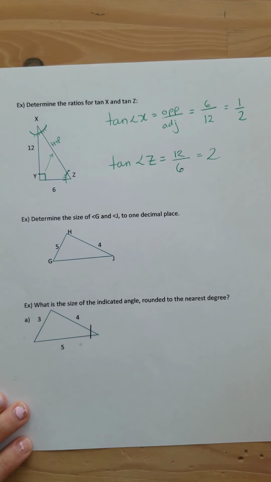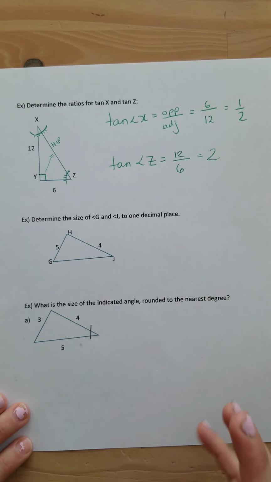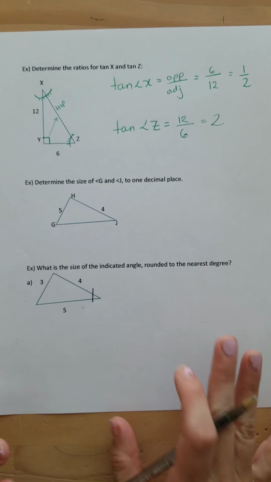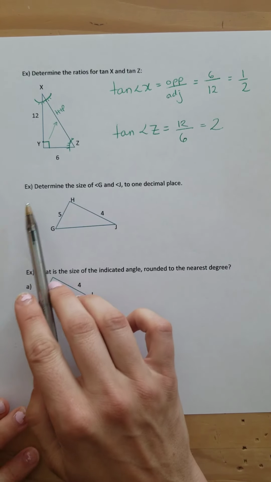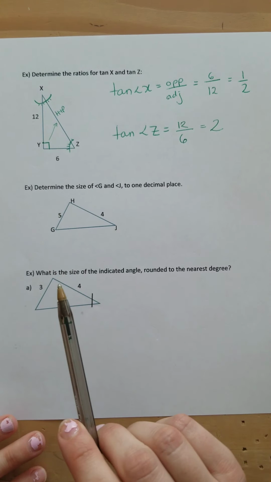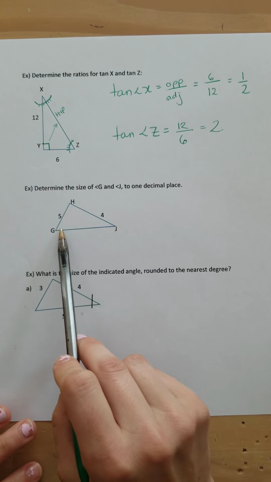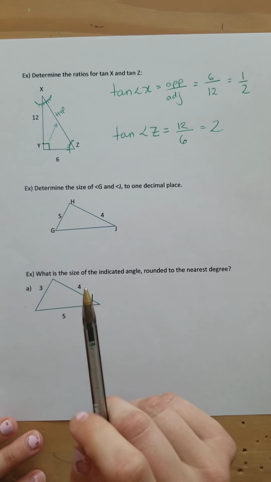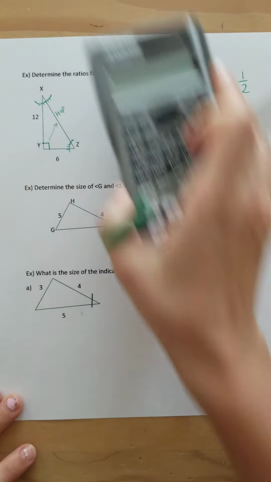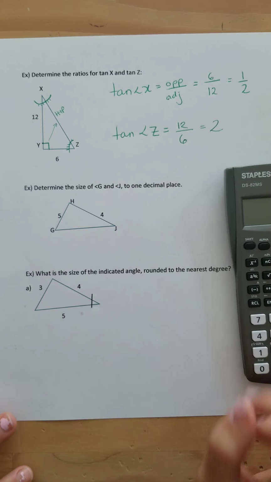So there's just a few questions to practice how to create your fractions. And now we're actually going to solve. Here it says determine the size. I actually want to know how many degrees it is. Is it 20 degrees, 30 degrees, 40 degrees? We're actually going to use our calculators here, so you have to get your calculator out or have your phone ready.